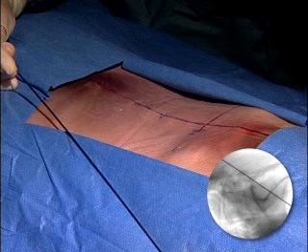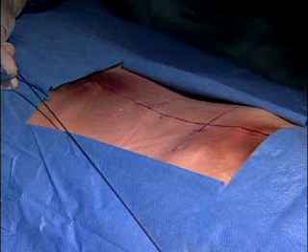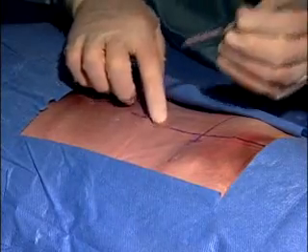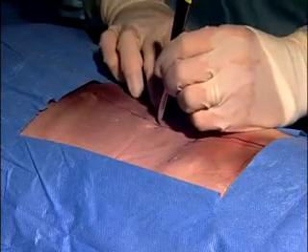Typically, the entry point will be at the spinous process of the vertebral body, 1 or 2 levels above the level to be treated, such as L3 for a L5-S1. A small midline stab incision is made to accommodate the access needle.